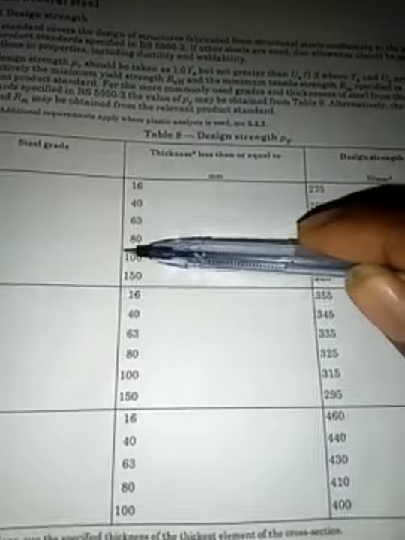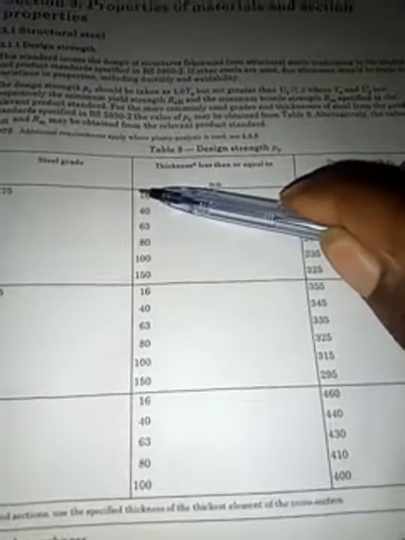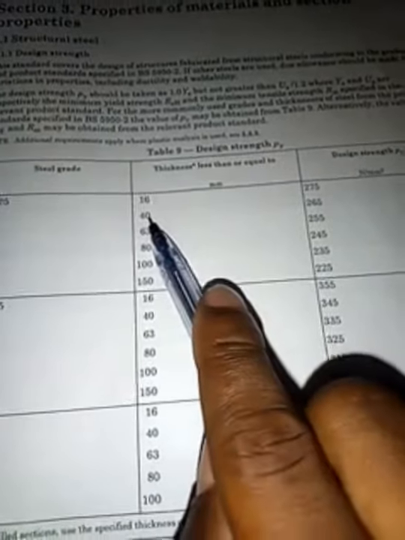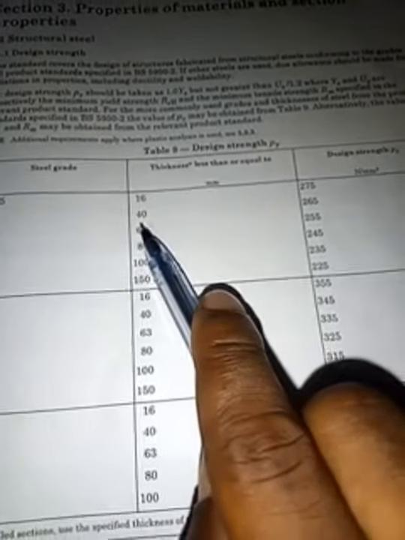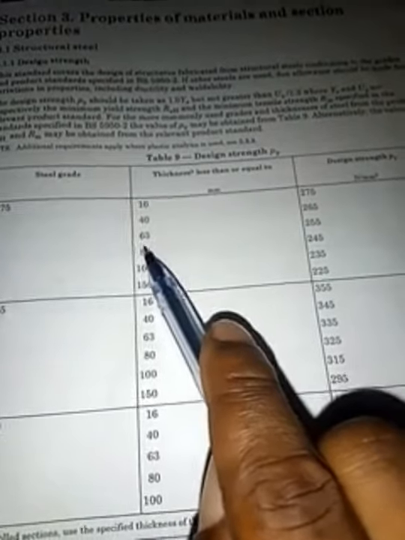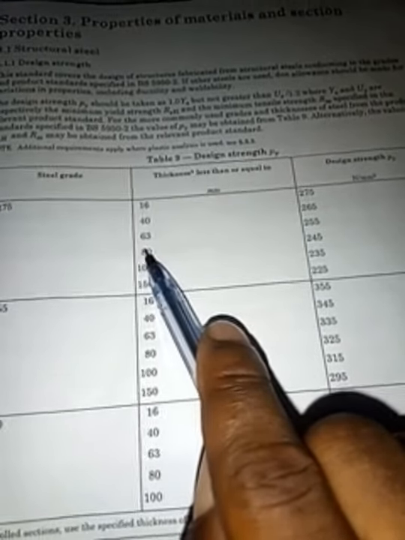There's no thickness of 12.7 here. The least thickness we have is what? 16. Since there's no thickness of 12.7, you will use thickness of 16. So any thickness that is less than 16, you make use of thickness of 16. For example, if they give you thickness of 28, what thickness do you make use of? 40. They give you thickness of 45, what thickness do you make use of? 63. Thickness of 79, you make use of thickness of 80.